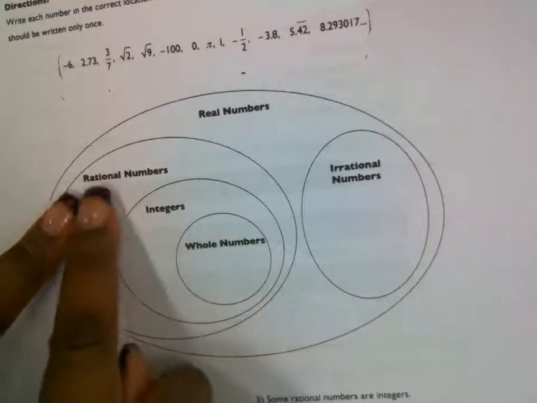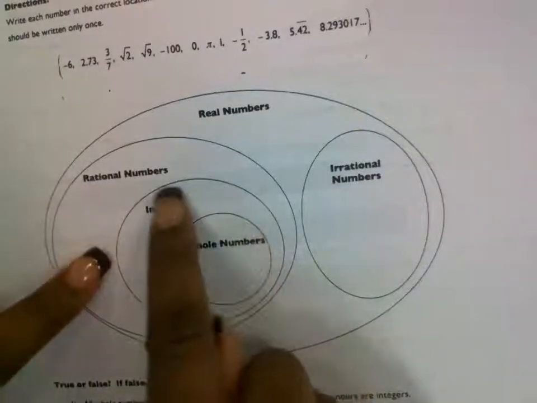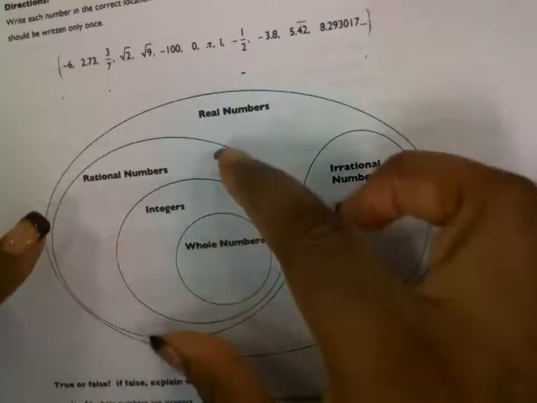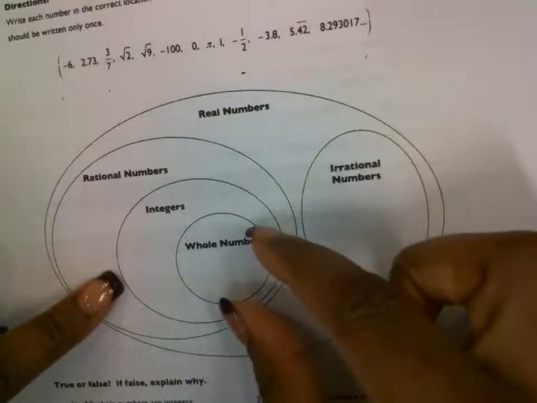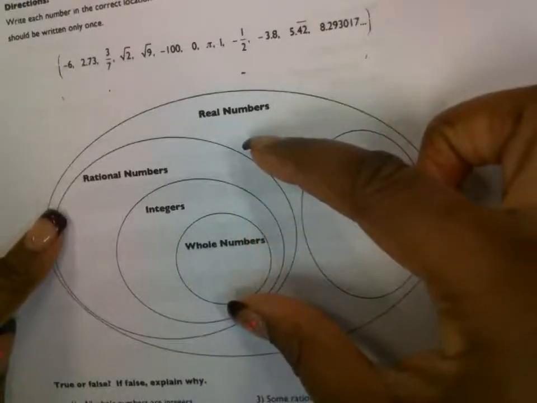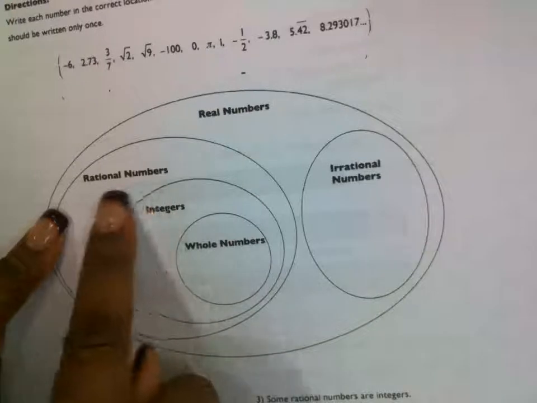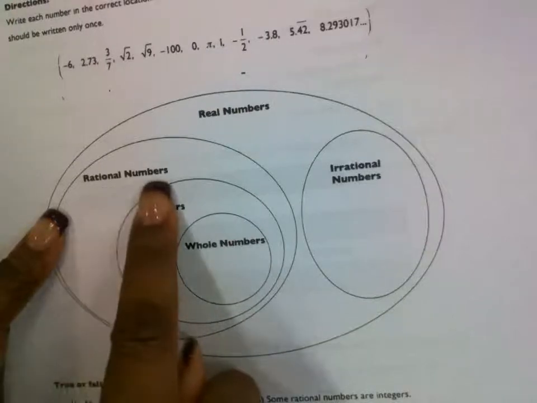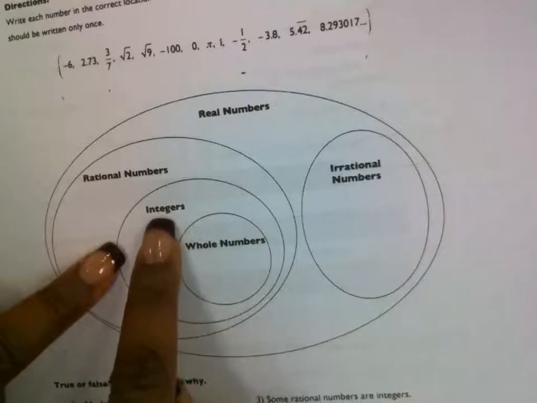Okay? Rational numbers are numbers that can be written as a fraction. Every integer is a rational number. Every whole number is a rational number. That's why they have the integer circle inside of the rational circle. They have the whole number circle inside of the rational circle, because integers and whole numbers are also rational numbers. Okay? Look at integers.